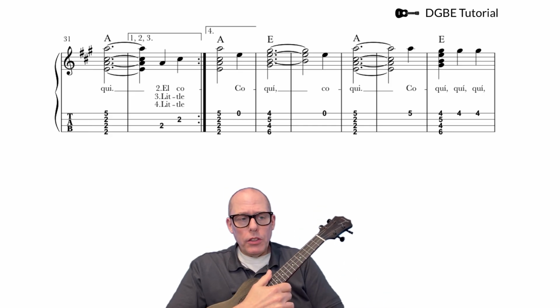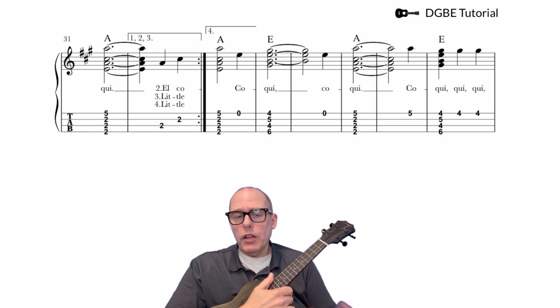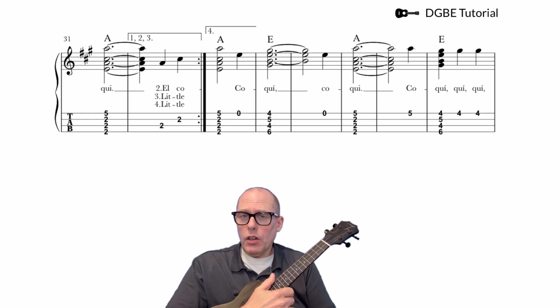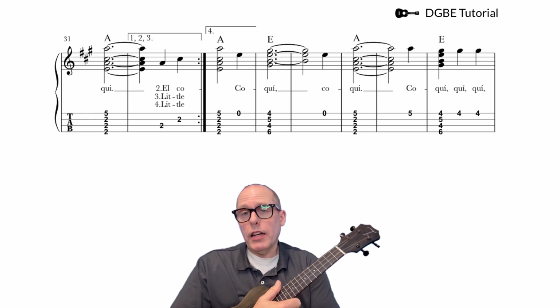Now, if you're going to repeat, you'd bounce back. If you're going to keep going, you'd actually skip that 1st, 2nd, 3rd ending and just repeat the Coqui one more time at the end of the song.